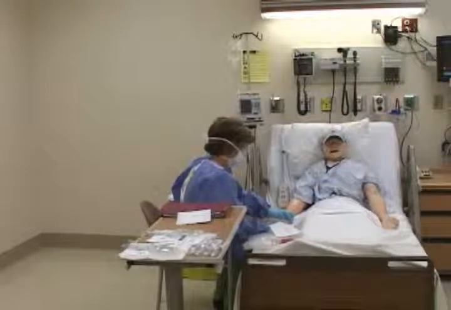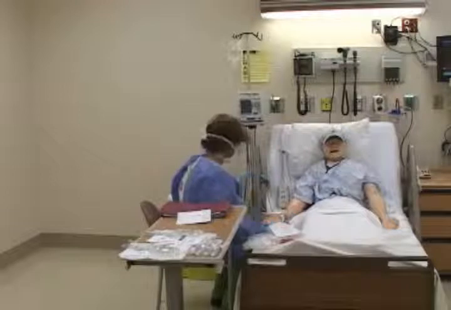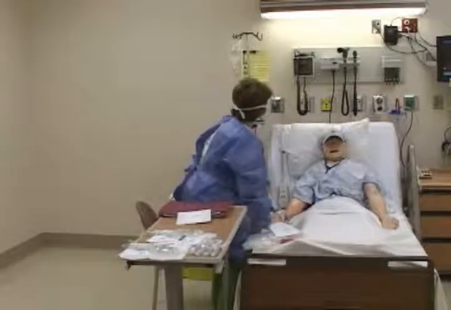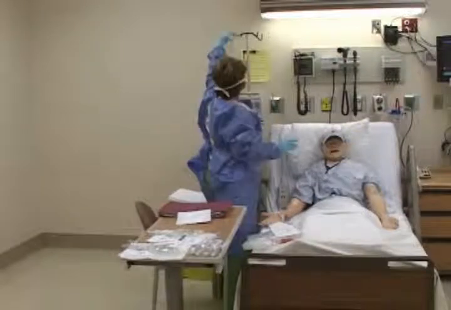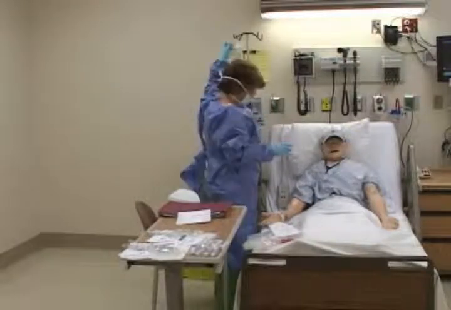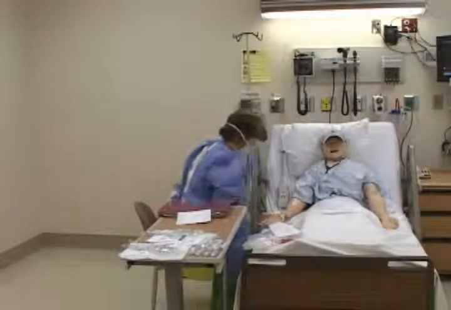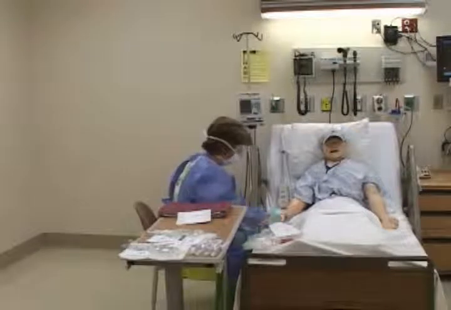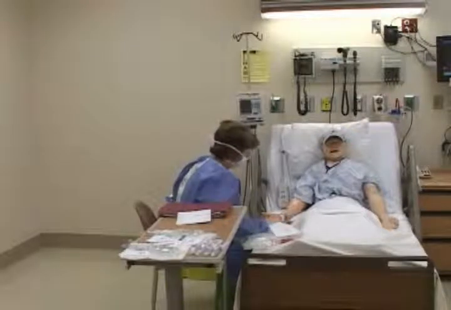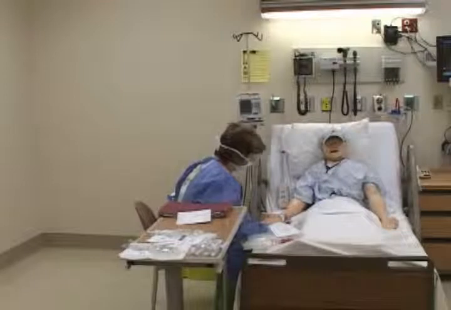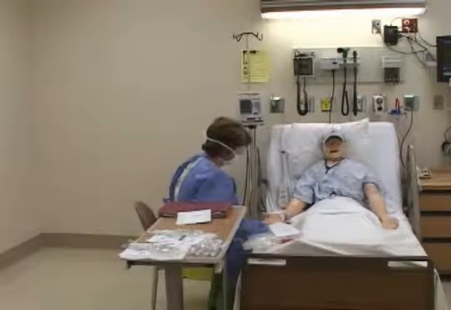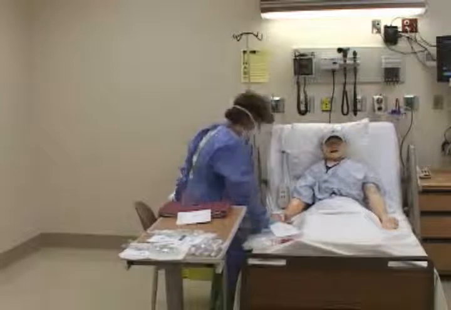Okay, I'm going to check for your blood return right now again. How often do you have to check that? Approximately every 3 to 5 cc's since you have a peripheral IV. And there we go, you have a nice blood return.